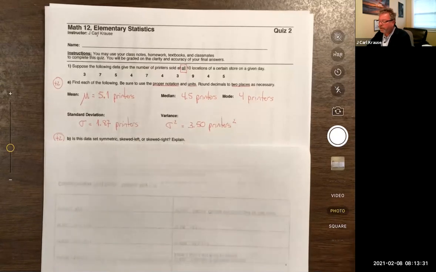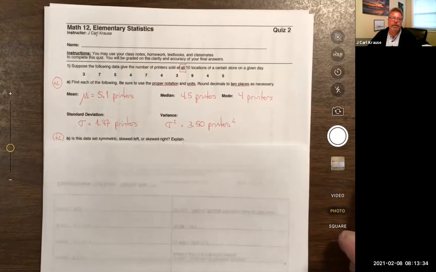So make sure that you understand what that means, because that type of mistake on a quiz costs you 1 or 2 points. Same mistake on an exam is going to cost you more. So don't make the same mistake on the exam.